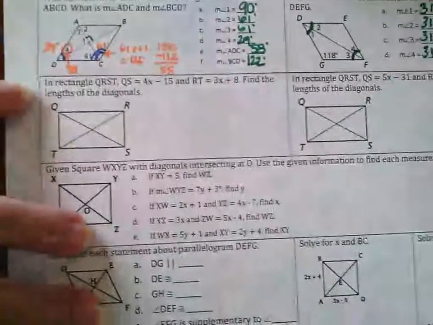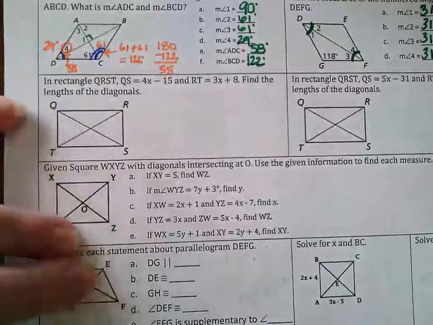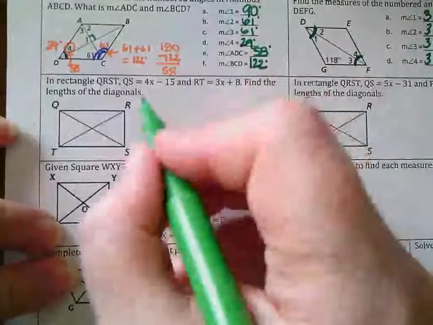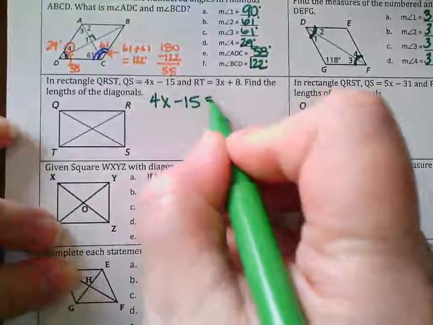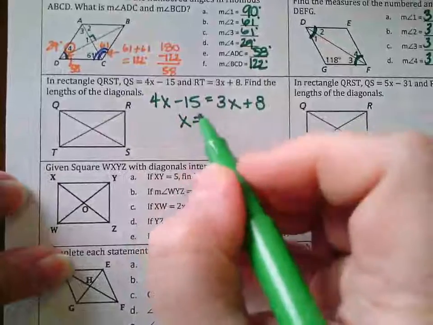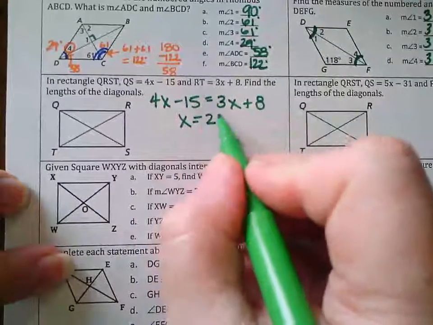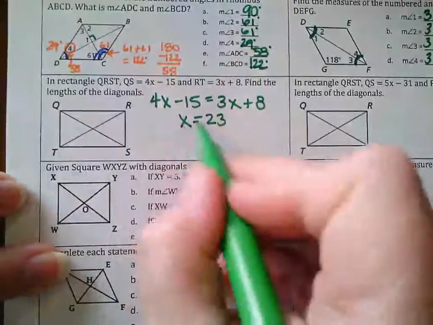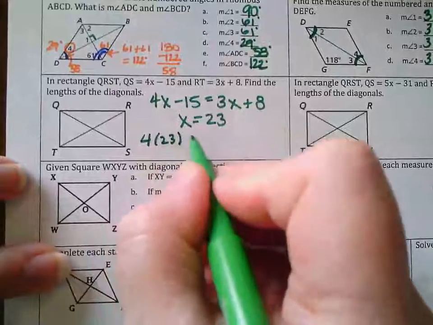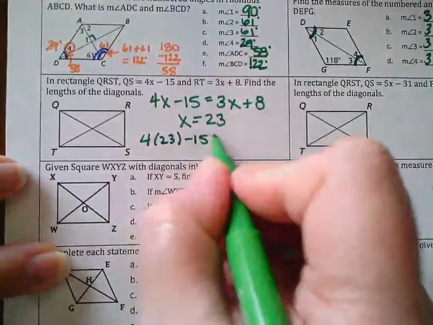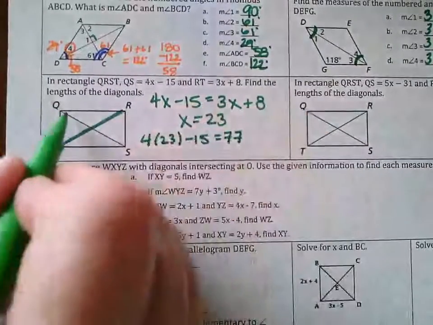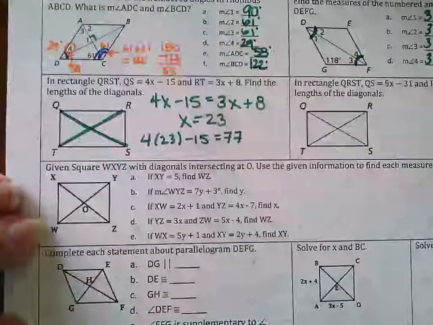Okay, in this rectangle, find the lengths of the diagonals. So remember, the diagonals in a rectangle are congruent, otherwise you'd have a crooked television, and you'd probably end up with a headache from watching it like that. So when you solve here for x, you are going to get x is equal to 23. It says find the length of the diagonal. So if I plug it back in to either one, it doesn't matter which, minus 15, it's going to equal 77. So that means the length of either diagonal is 77.